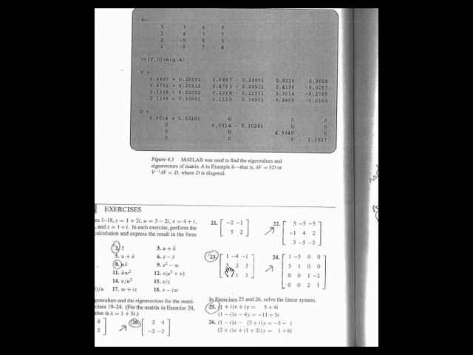Anyway, you're supposed to find the eigenvalues and eigenvectors for a 3x3 matrix. It's going to be a fair amount of work. You're going to have to practice your complex arithmetic. In fact, some of the problems are just practicing doing complex arithmetic.